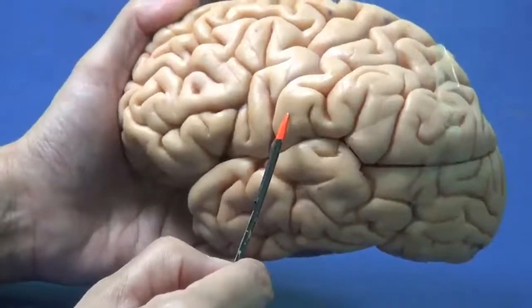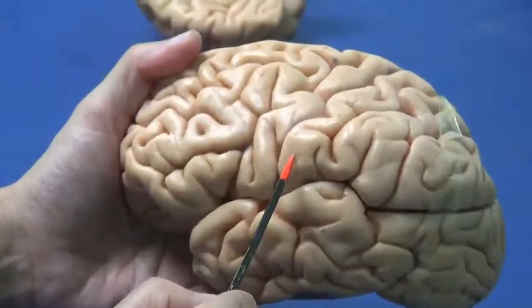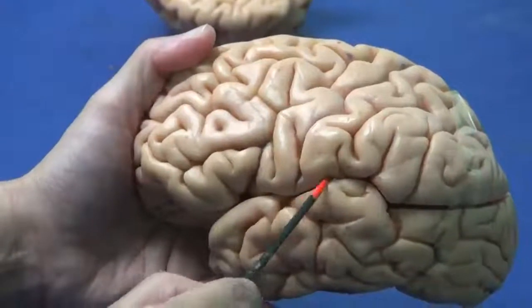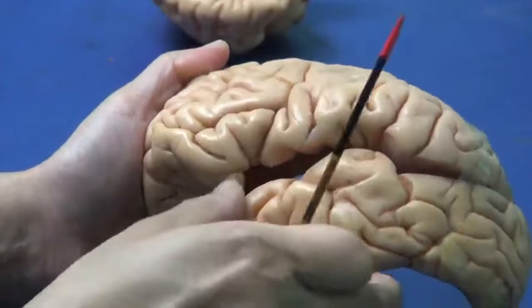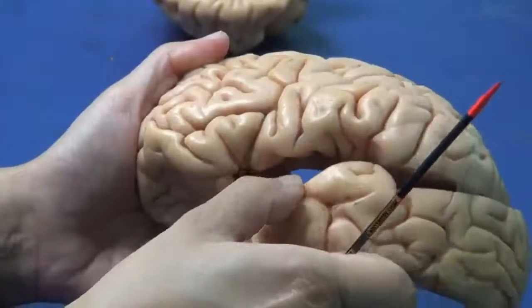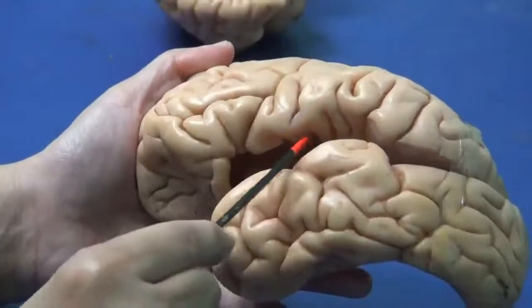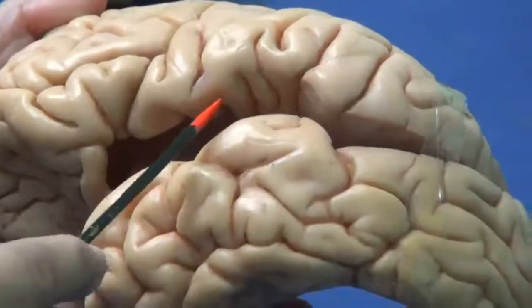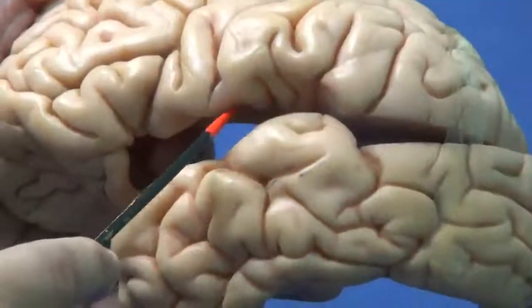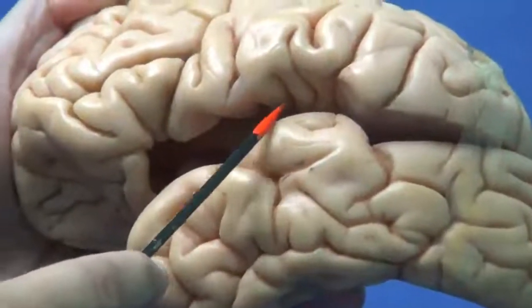Then the secondary somatosensory cortex is hidden in the lateral fissure, in the upper bank of the lateral fissure. If you open up the lateral fissure, it is in the upper bank, extending posteriorly towards the insula. So that's the secondary somatosensory cortex.